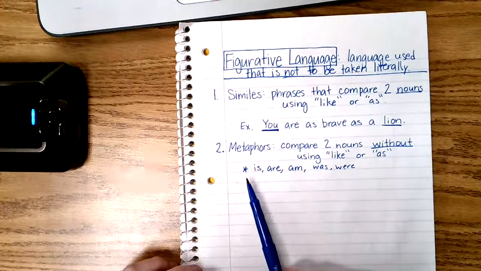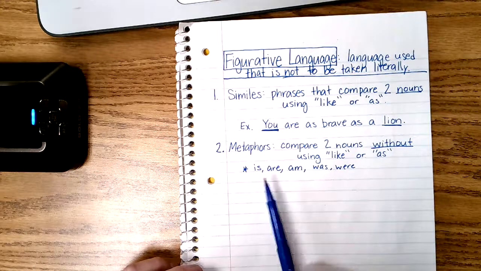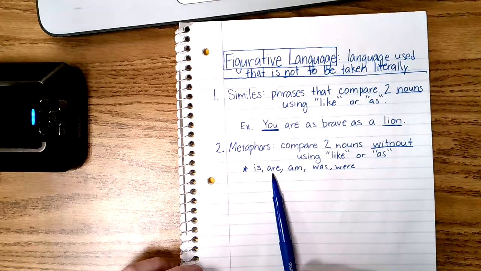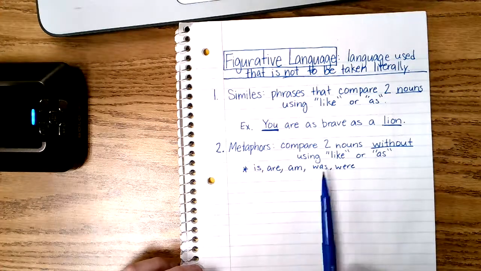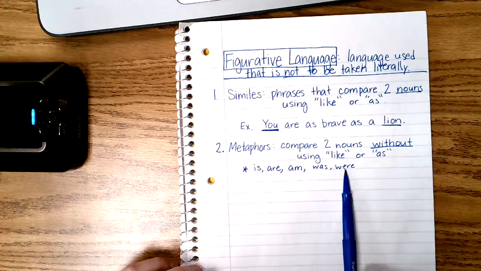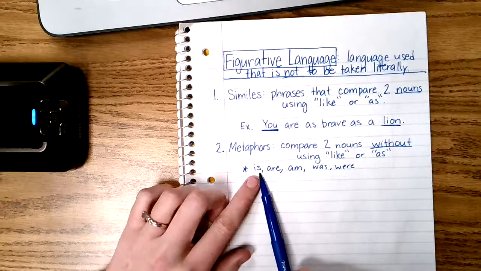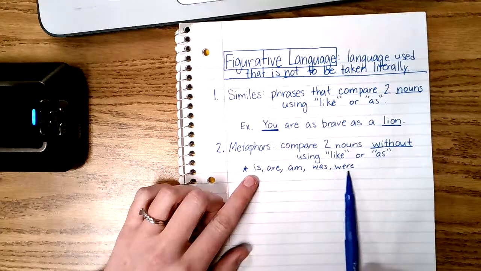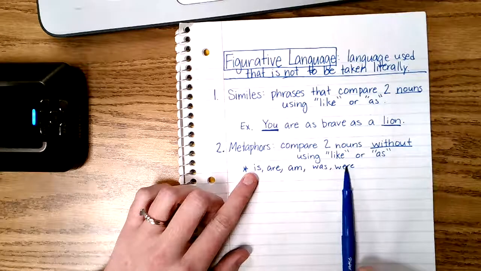So I could say, he is a couch potato. I could say, you are a couch potato. I am a couch potato. He was a couch potato. You were a couch potato. See how all these are kind of saying the same thing? I know they don't look like it, but these are all forms of the same word. So just be aware of that.